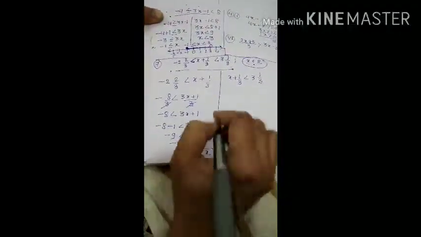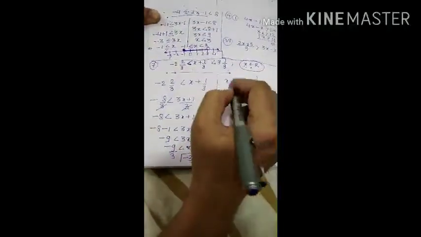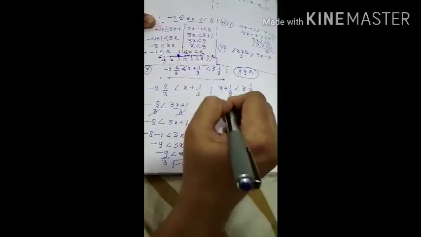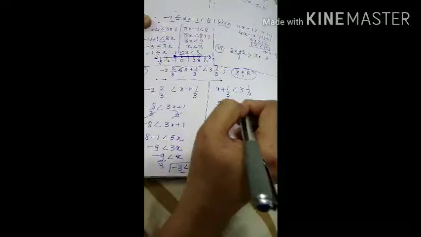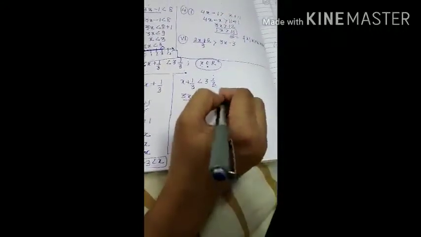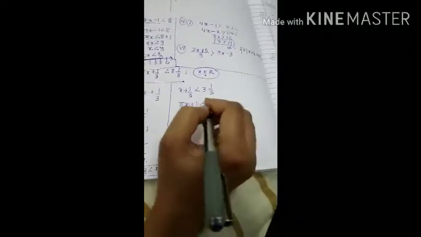This is one of the solutions. I will solve the other side. Arranging in the same way, I will take an LCM. This will become 3x plus 1 upon 3 is less than, 3 threes are 9 plus 1, that is 10 upon 3. This is 10 upon 3.